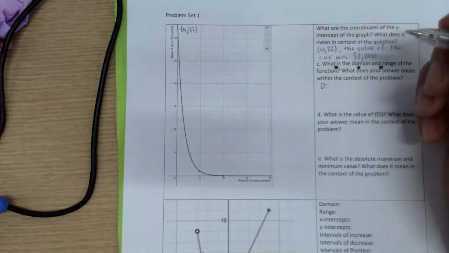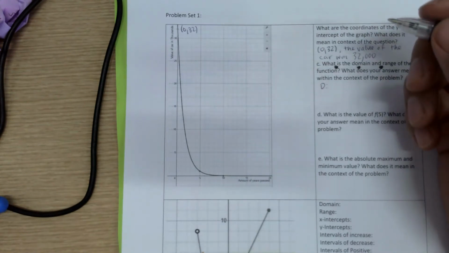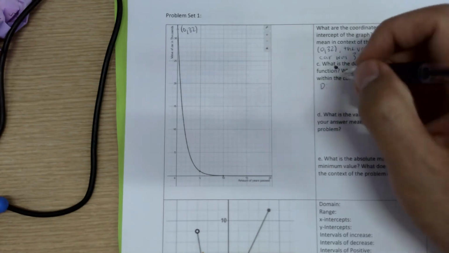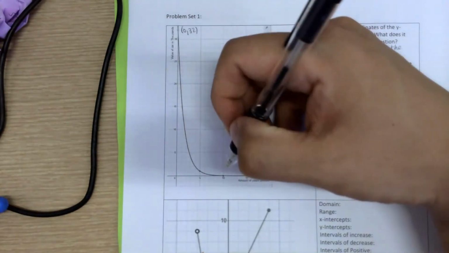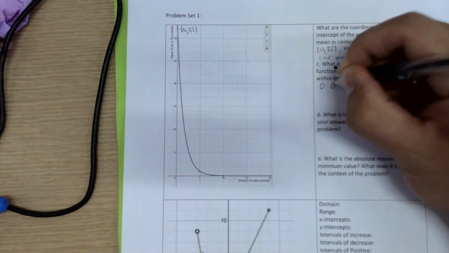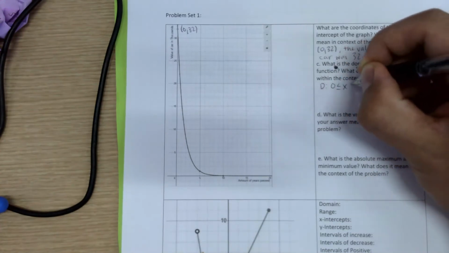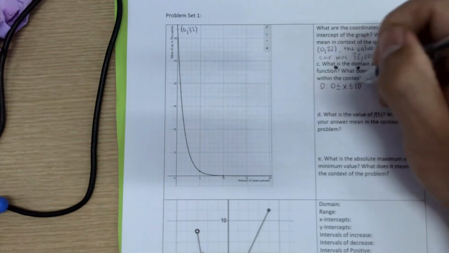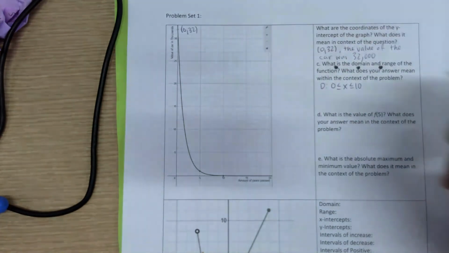The interval notation that I use is the inequality one for this case, and it's from 0 to 10. So what this means is that I'm going to put 0 is less than x, which is less than 10. And the reason is I want to include all the numbers between 0 and 10, and this is the inequality, right?